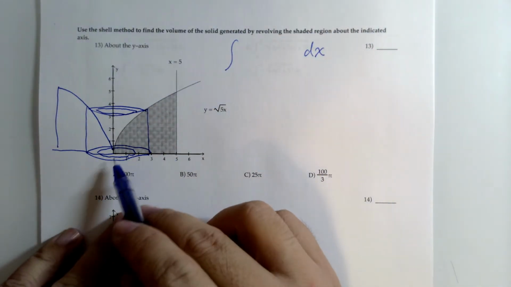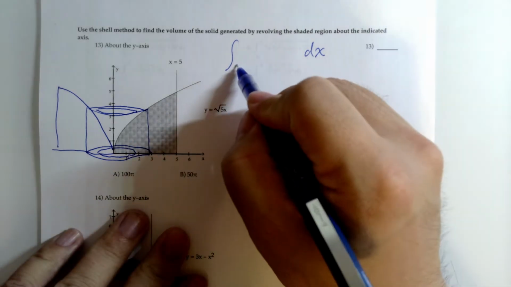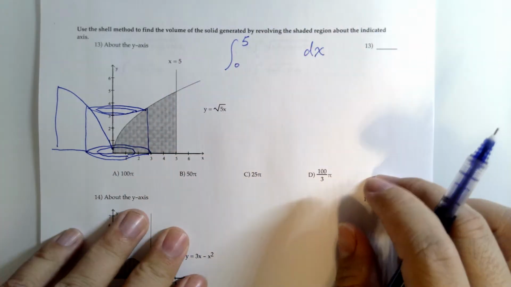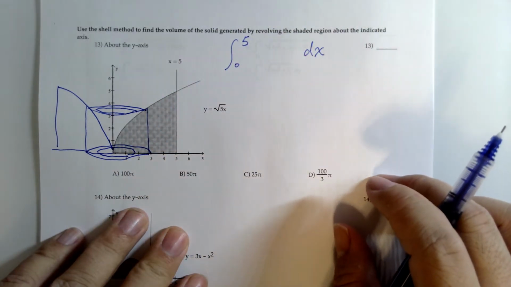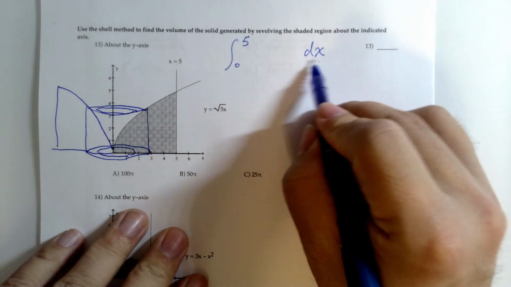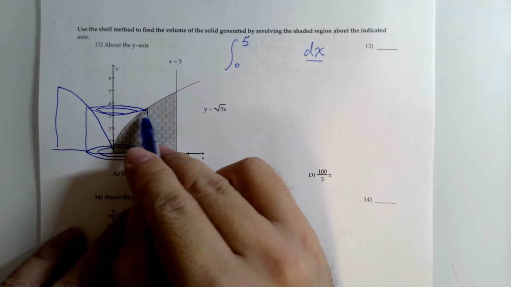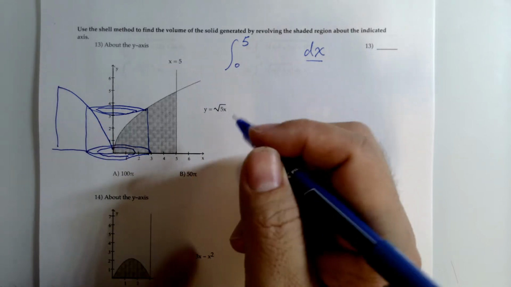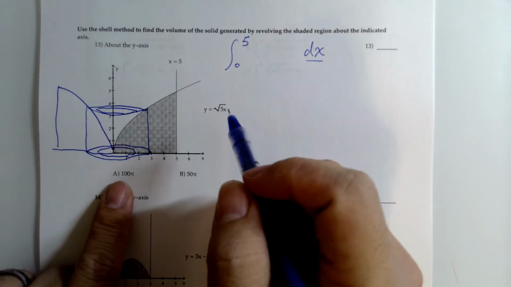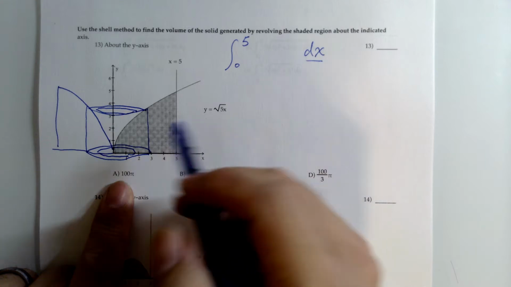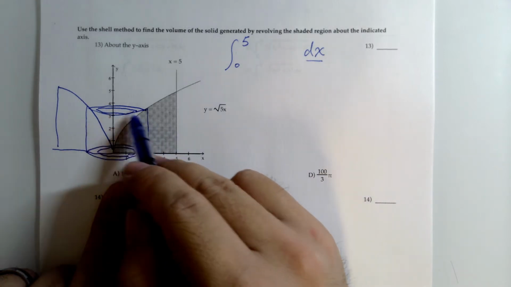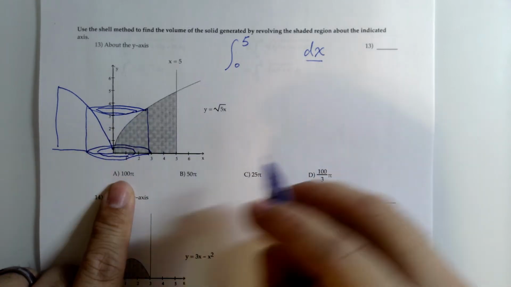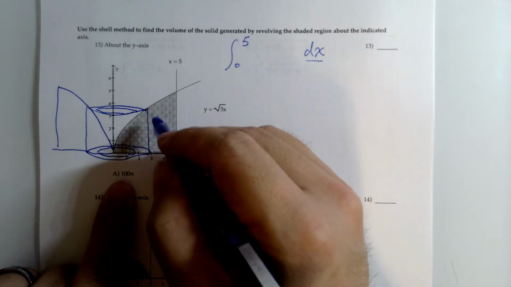And also, our x is from 0 to 5, so that's very easy to derive. And this dx is the thickness of this shell. So we need two more things. The first is the circumference, and then we also need the height.